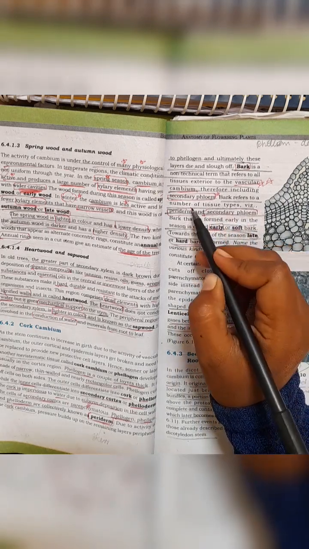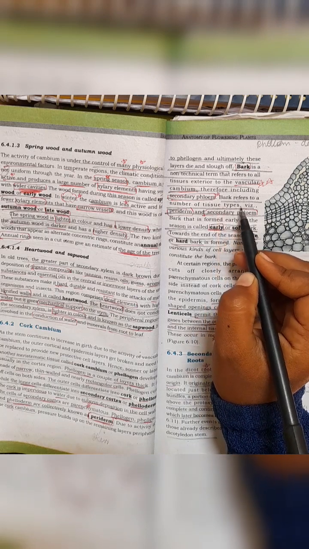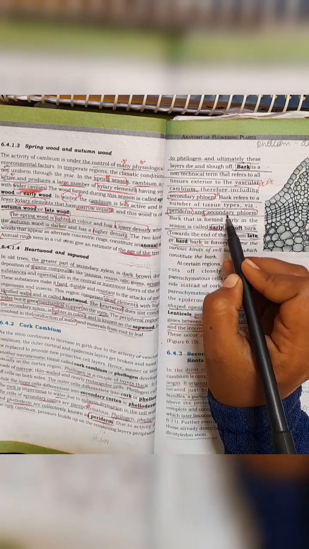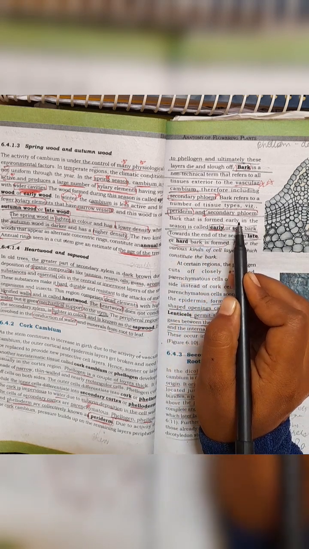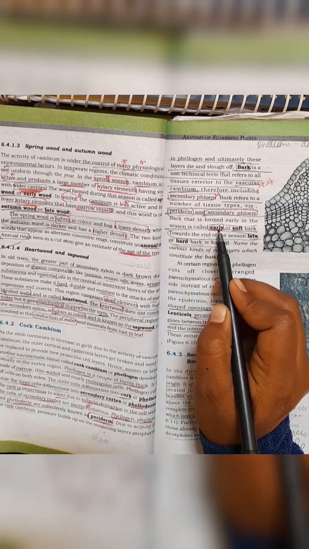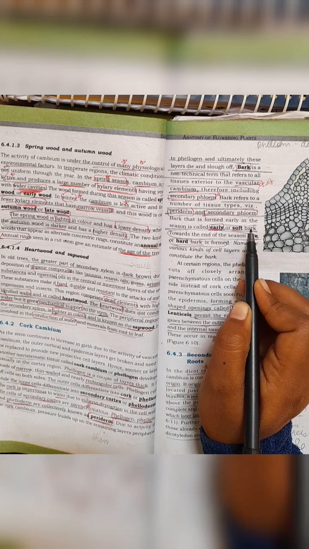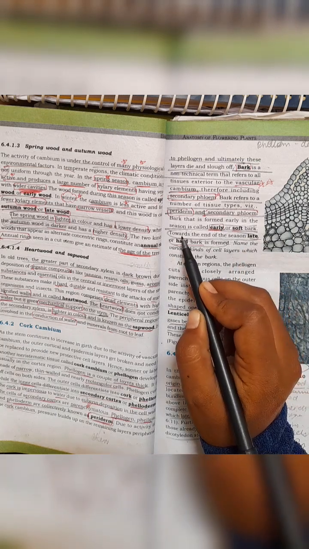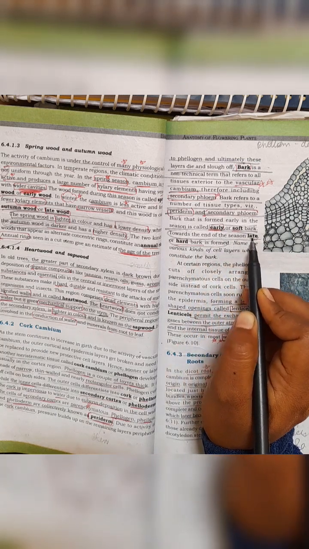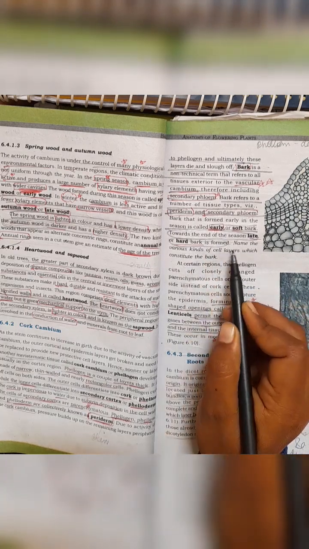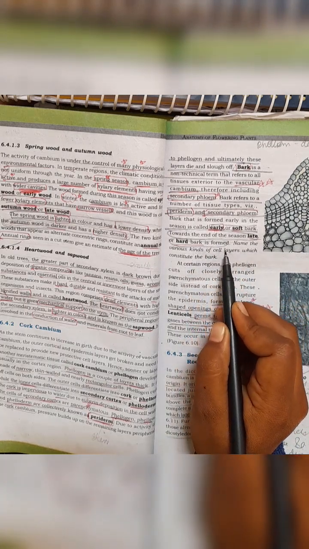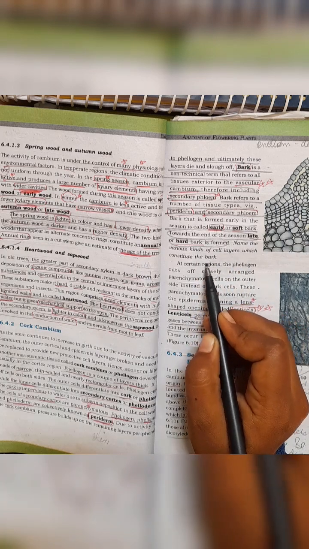Bark refers to a number of tissue types, including periderm and secondary phloem. Bark that is formed early in the season is called early or soft bark. Towards the end of the season, late or hard bark is formed. Name the various kinds of cell layers which constitute the bark.